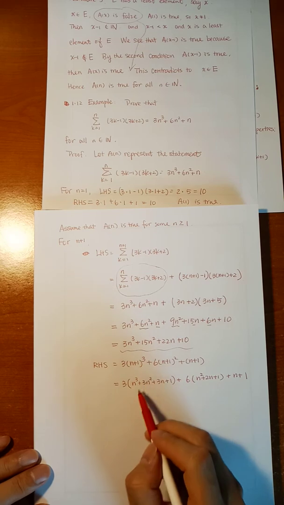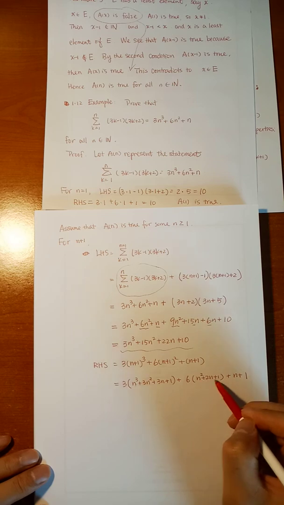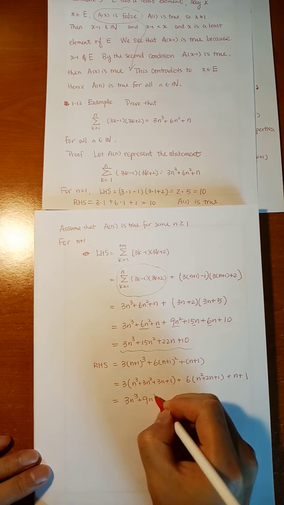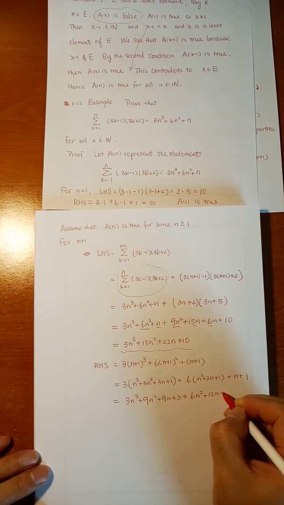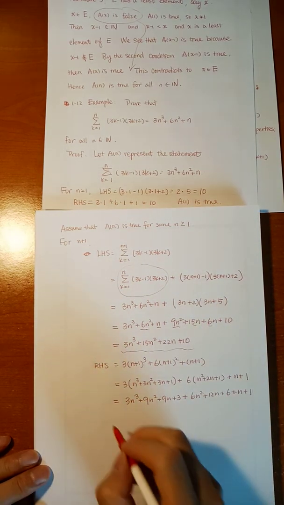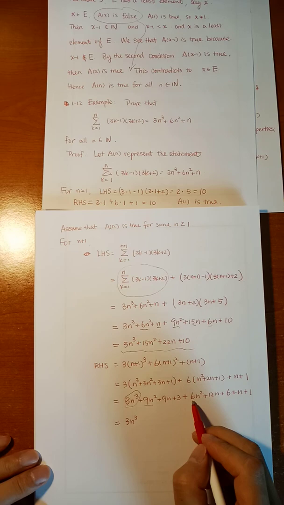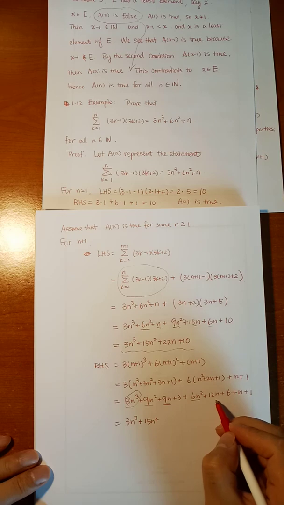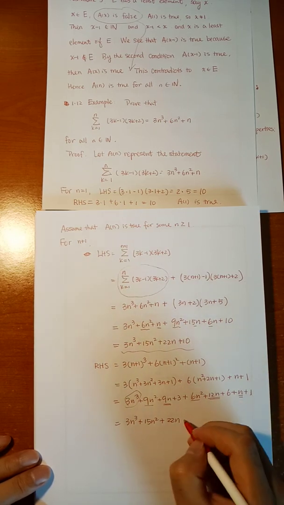Okay, so (n+1)^3 is n^3 + 3n^2 + 3n + 1. (n+1)^2 is n^2 + 2n + 1. Okay, so it's 3n^3 + 9n^2 + 9n + 3, plus 6n^2 + 12n + 6, plus n + 1. So 3n^3, 9 plus 6 is 15, 9 plus 12 plus 1 is 22, 3 plus 6 is 9, plus 1 is 10.